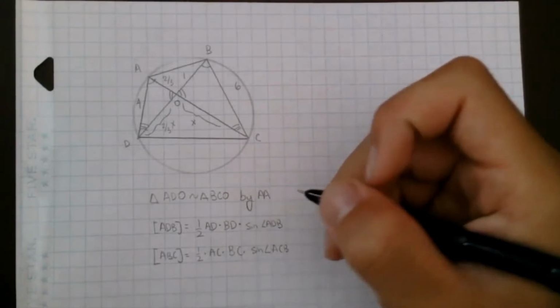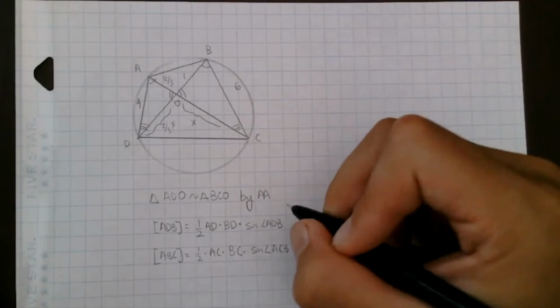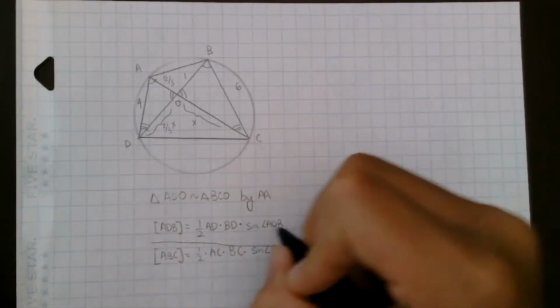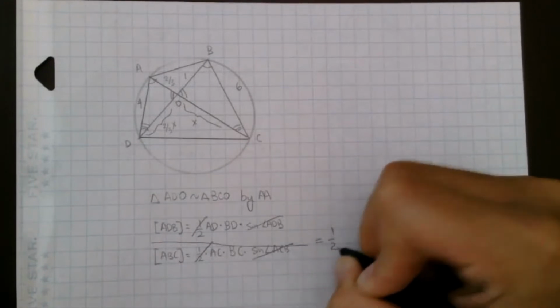And then since angle ADB and angle ACB are the same, when we divide these, we just cancel the sines, also cancel 1/2, and we know that this is equal to 1/2.